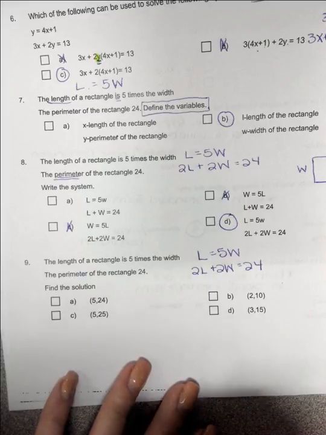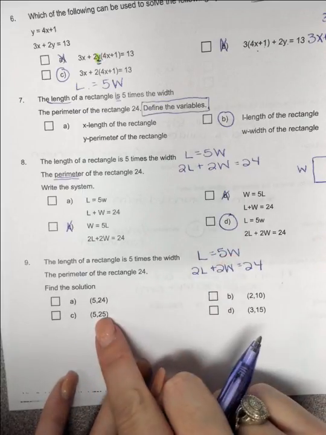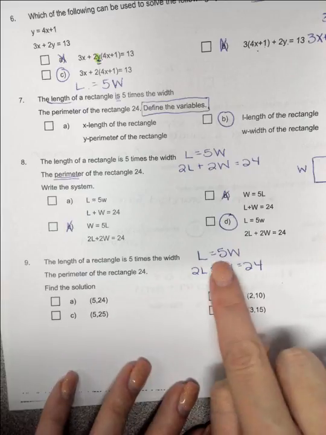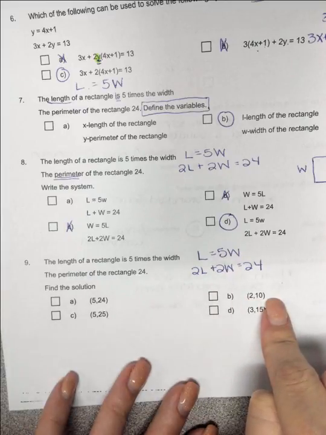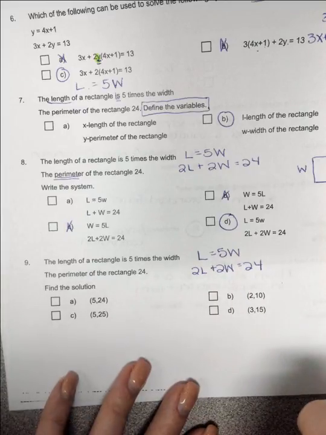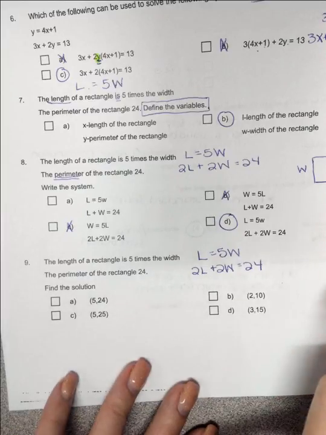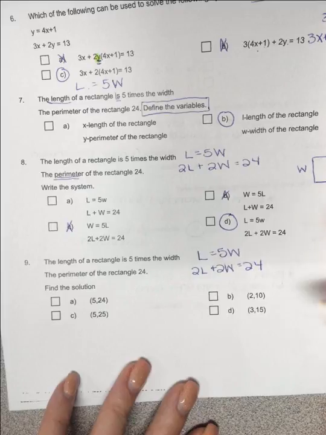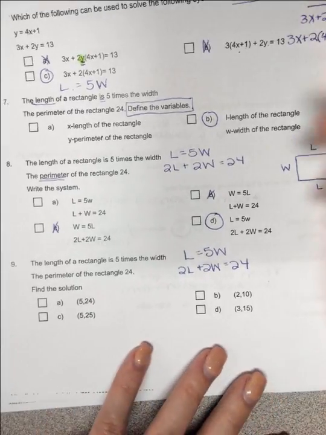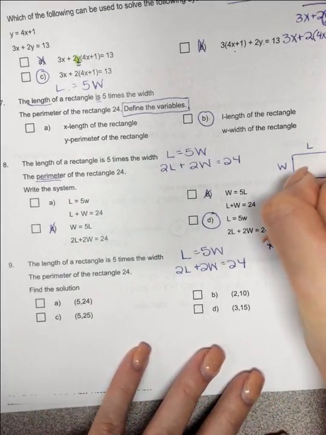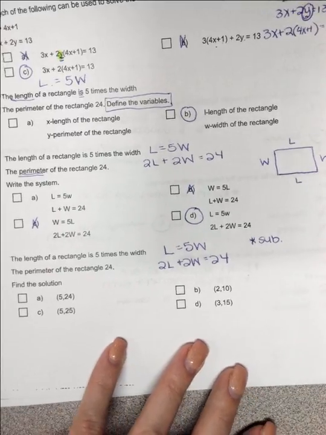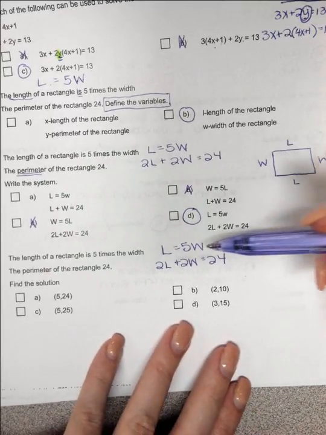Okay. 5 times 5, is that 25? Yeah, possibly that one. 5 times 2, is that 10? Yes. 5 times 3, is that 15? Yes. Okay. And we could keep checking it. Or, because of how it's set up, what is the most efficient method? Substitution. And why is substitution the best? Because 1 is solved for a variable.